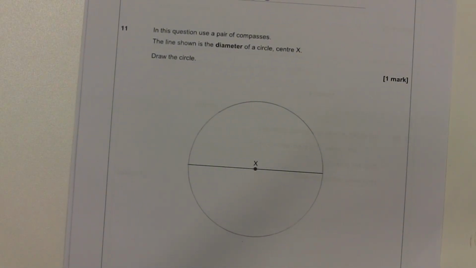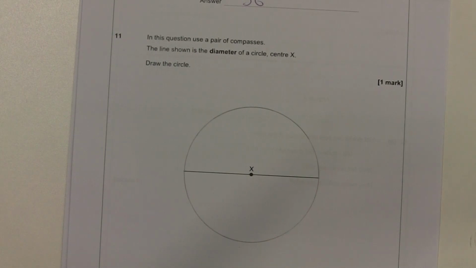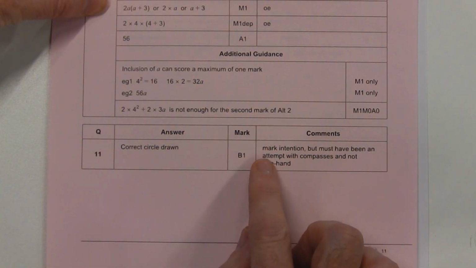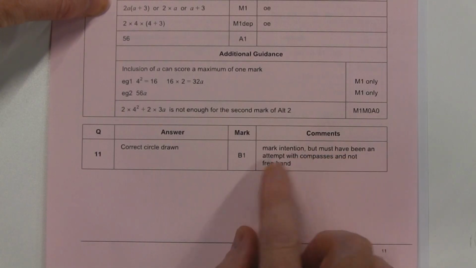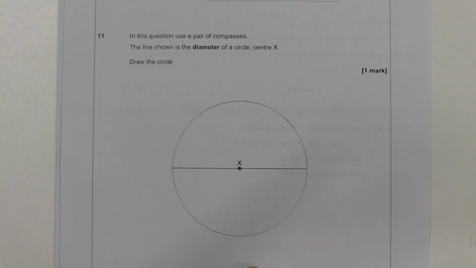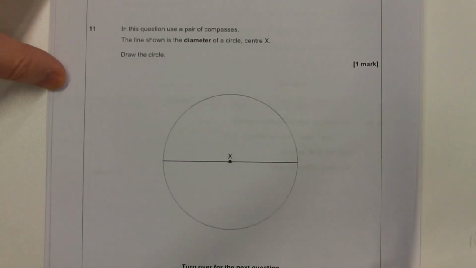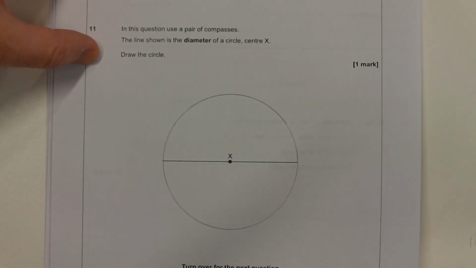Now, I have to show this because it made me chuckle at the time, this is the mark scheme for that. So 1 mark, correct circle drawn. Mark intention, but must have been an attempt with compasses, not freehand. What that means is, if your compass were to slip as you were drawing it and it ends up a scruffy circle, you would still get the mark because you were doing the right thing. But of course, freehand means no mark at all. So remember, if you haven't got the equipment, put your hand up, ask for it.